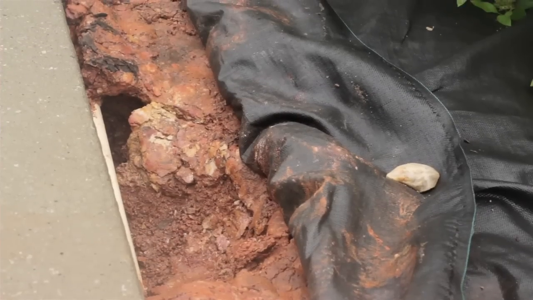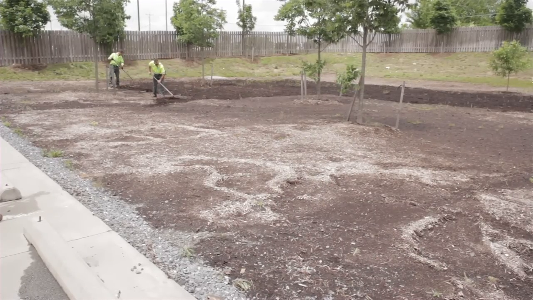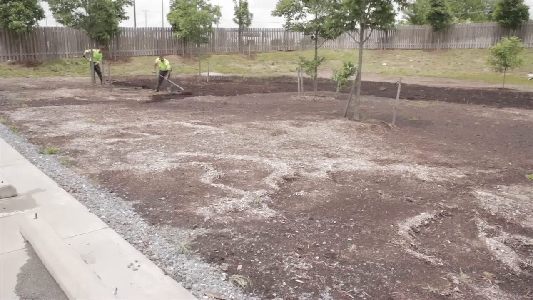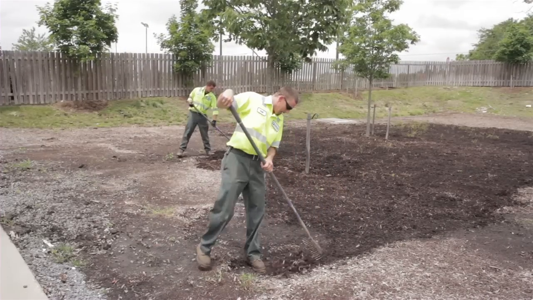What needs to happen here is some more significant one-time remediation that includes something to deal with the grade change, so maybe a low retaining wall or something along those lines. The maintenance at this bigger bioretention today involves raking. Raking is a routine maintenance practice that will loosen and smooth the soil. This allows the practice to continue filtering water.